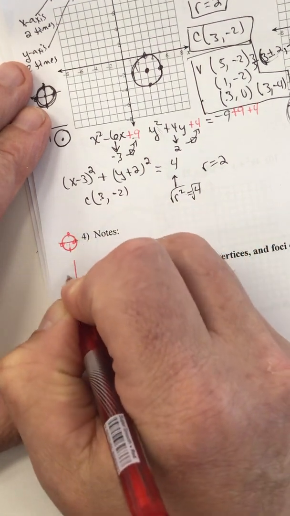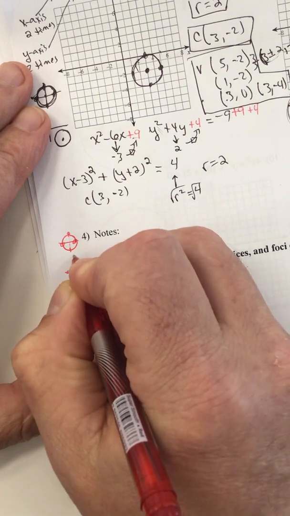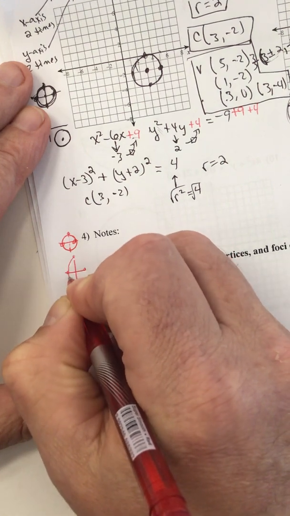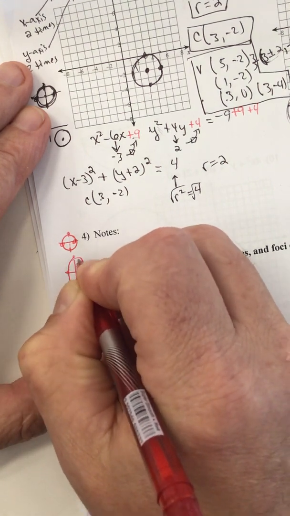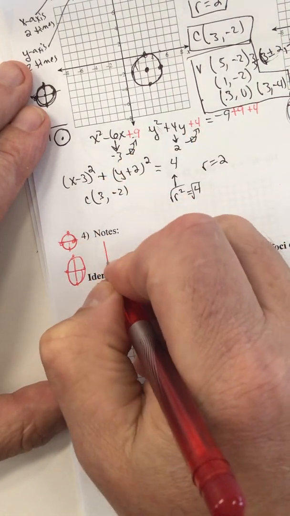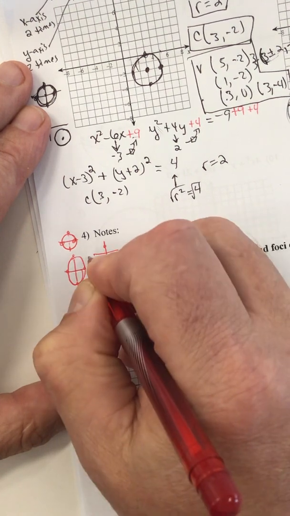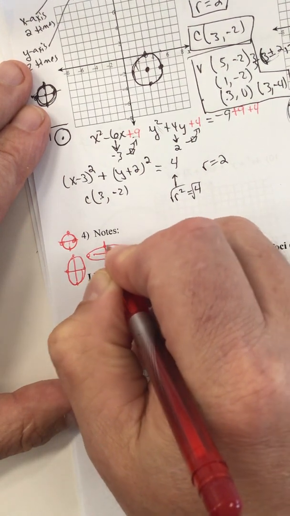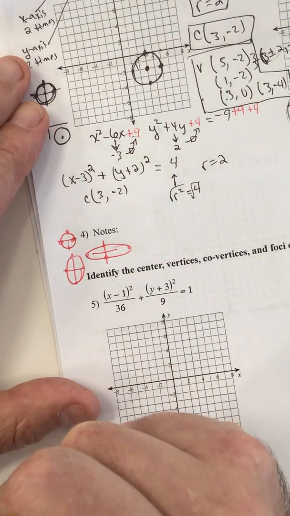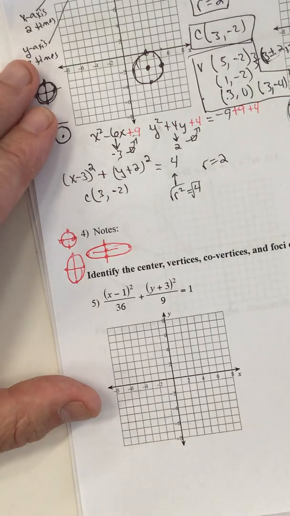All an ellipse is, you still go over and over, but then the up and down number is different. It's a circle that's been stretched. Maybe it's been pulled up, or the up and down numbers are the same, but the sideways numbers have been stretched. So sometimes it's stretched that way. An ellipse is very much like a circle. It has a center.